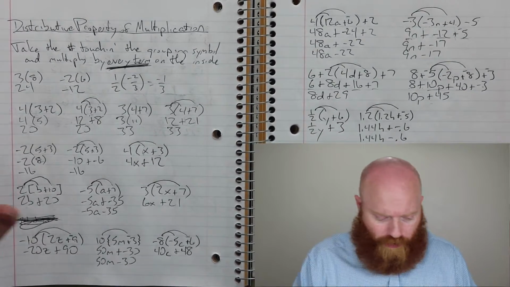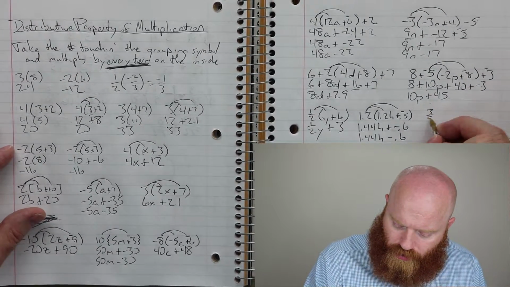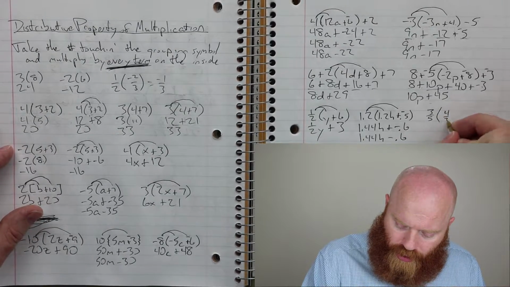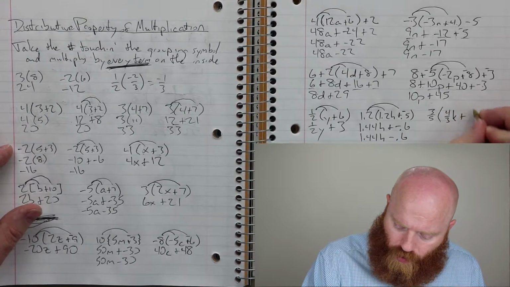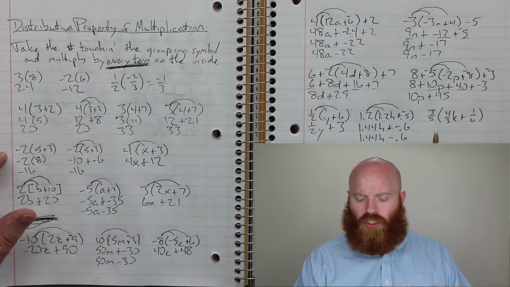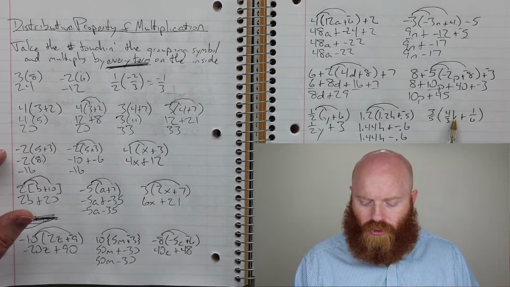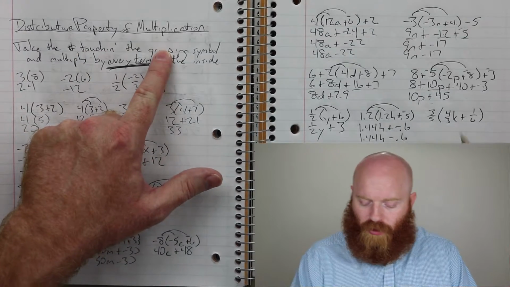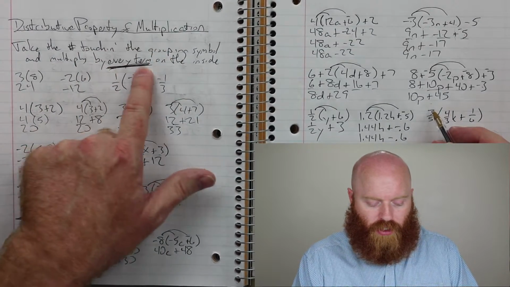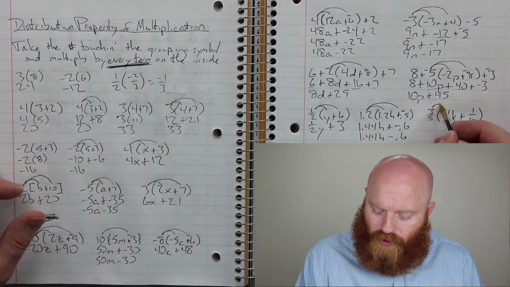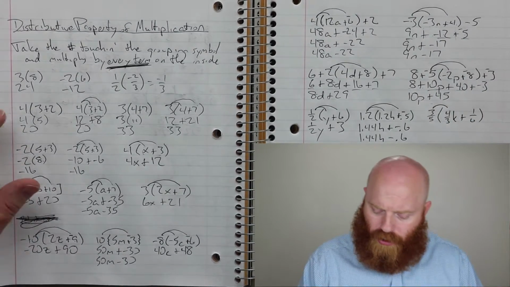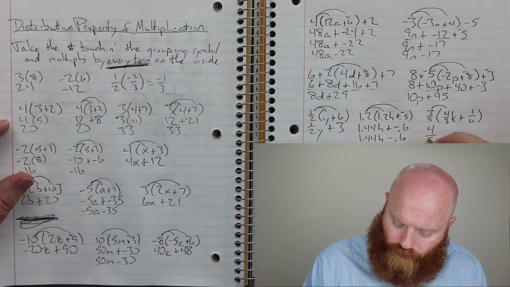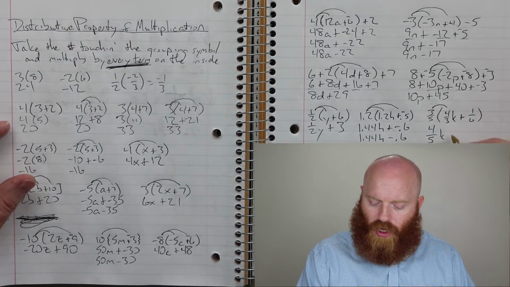Fractions, I got more. I got bigger fractions. I could put 3/5 times the quantity 4/3 k plus 1/6. Take the number touching the grouping symbol, that's right here. Multiply times every term on the inside. 3/5 times 4/3 k, that's 4/5 k. Bring down a plus, always bring down a plus.